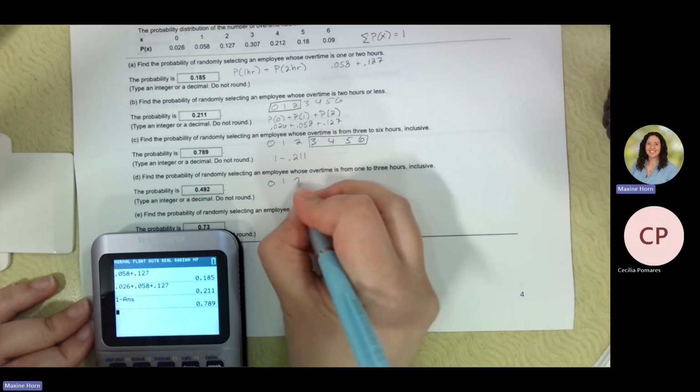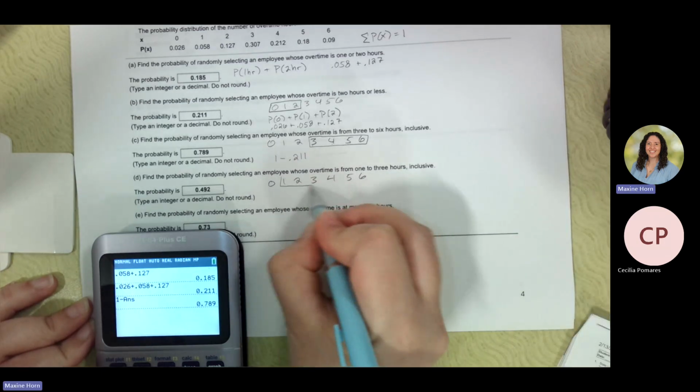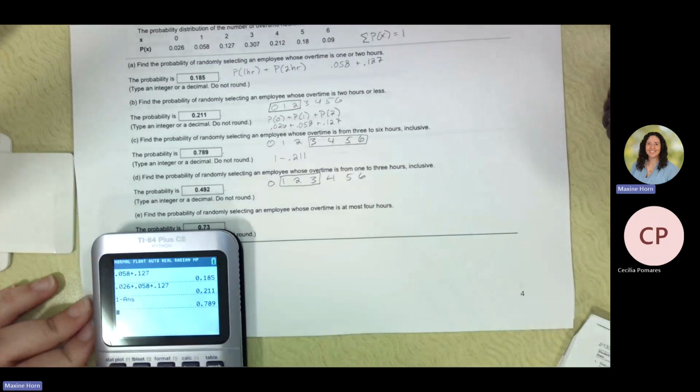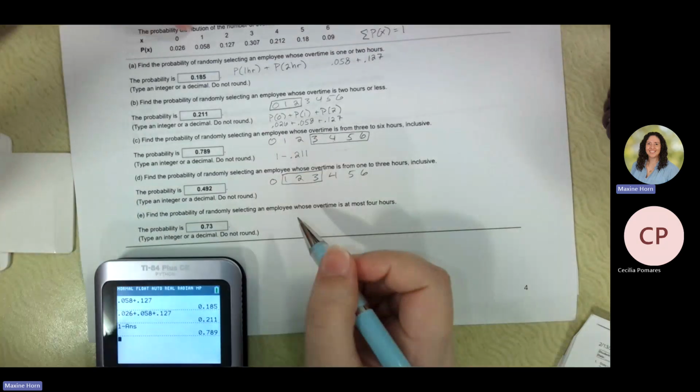All right, find the probability of randomly selecting an employee whose overtime is from 1 to 3 hours inclusive. Okay, so 1 to 3 hours inclusive. So that's these three right here. So we're going to find those probabilities and we're going to add them up.